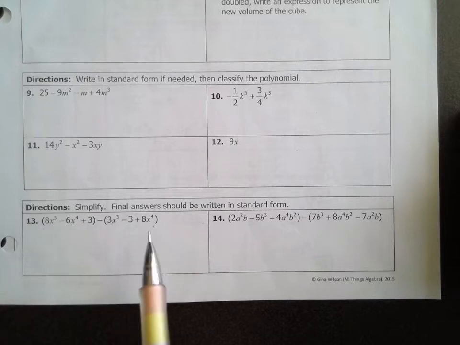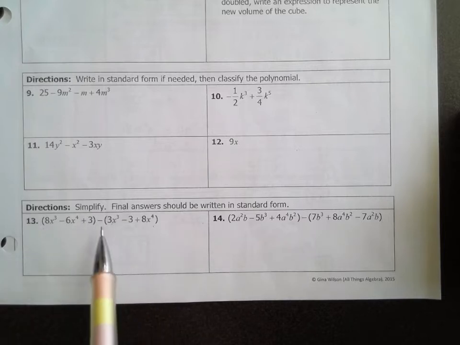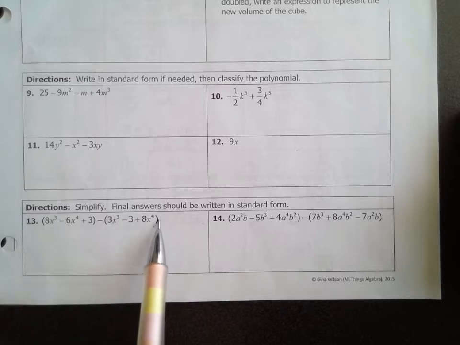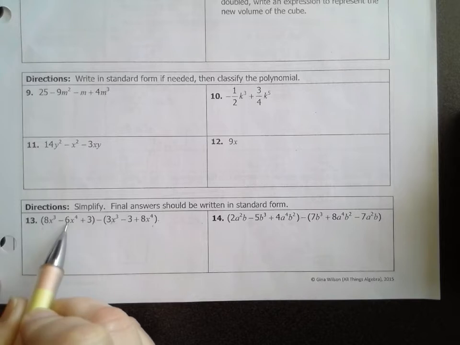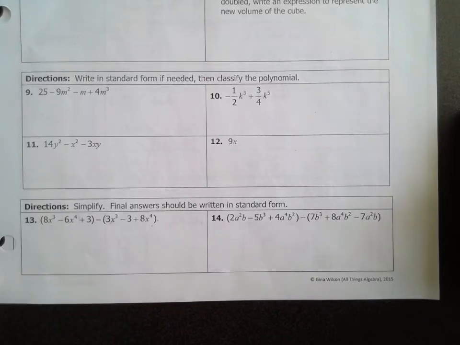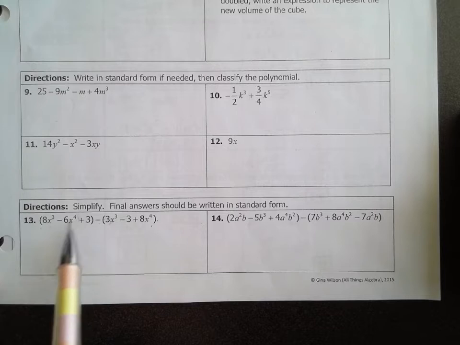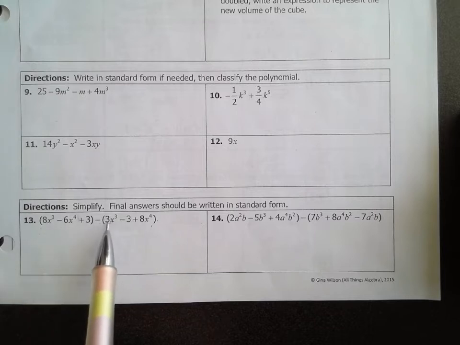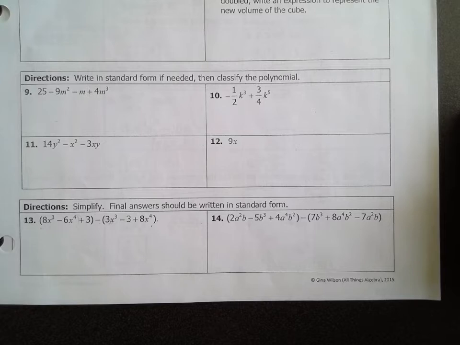So when I'm subtracting, the first thing I do is change the signs of everything in here. So I'm going to write this guy in standard form, meaning the highest exponent first, and then I'm going to line up the other ones around it, because if I do that from the get-go, then I'm in pretty good shape.